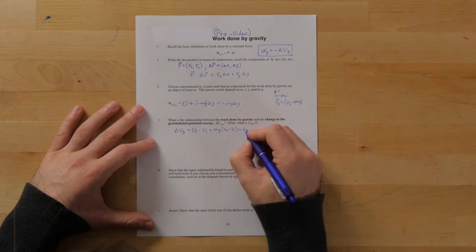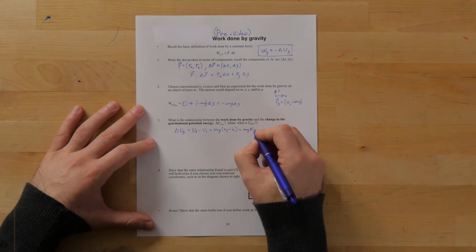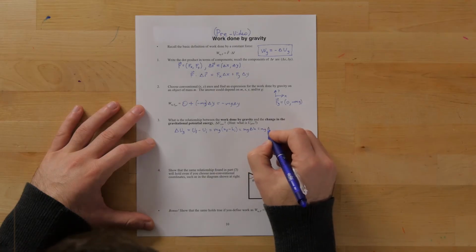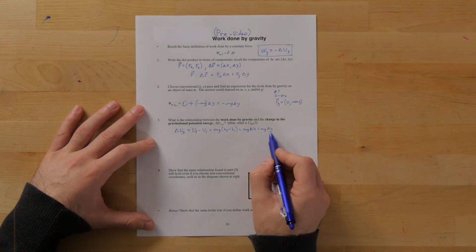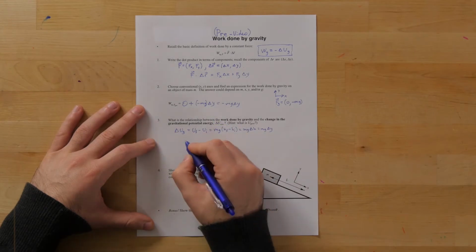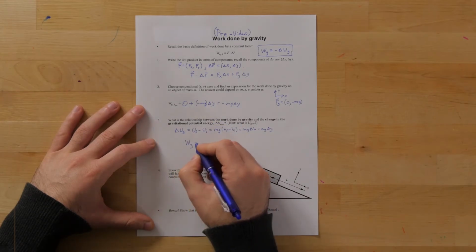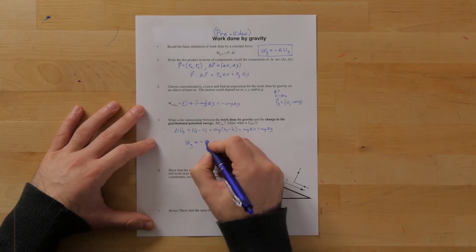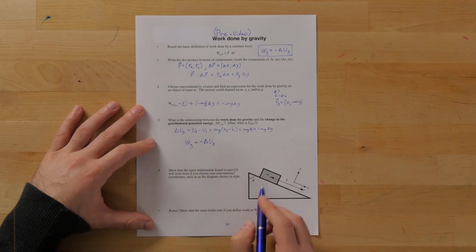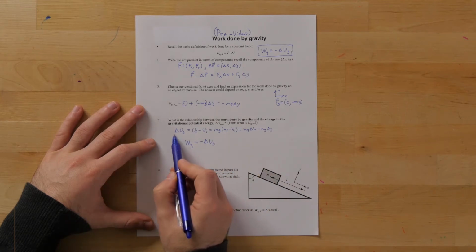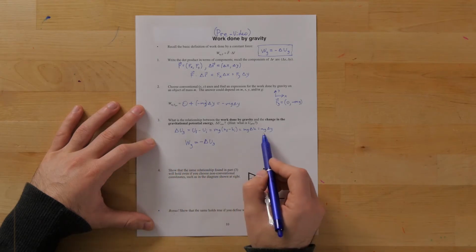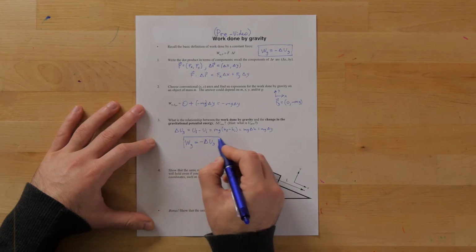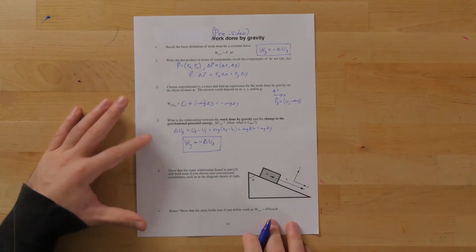This is mg delta h, or in our coordinate system, mg delta y. We can plug this in right here and rewrite this equation as the work done by gravity is equal to minus delta U gravity. Basically I took this equivalence, delta U sub g is equal to mg delta y, and plugged it in. And so we get this claim that I said we'd get pretty easily.